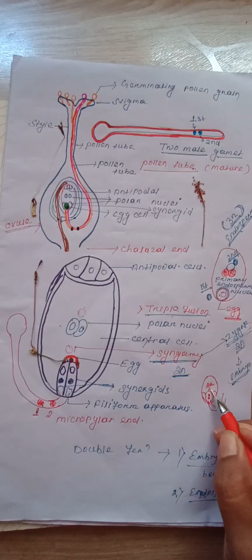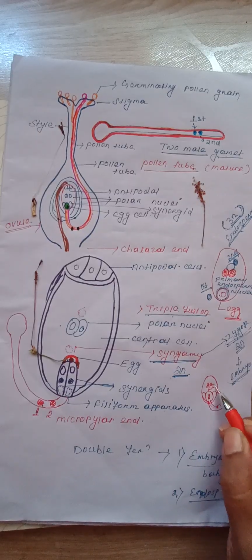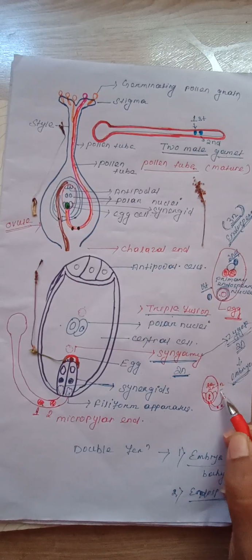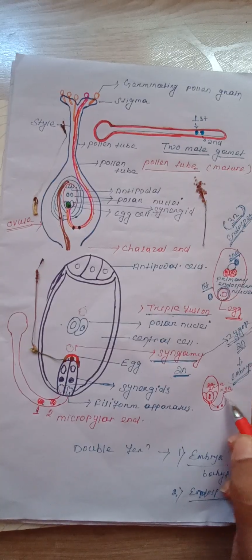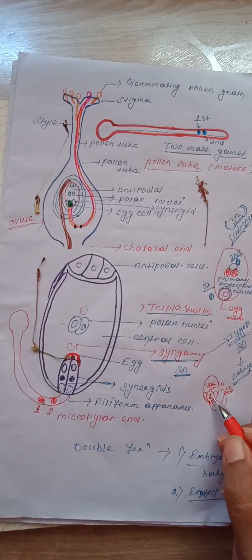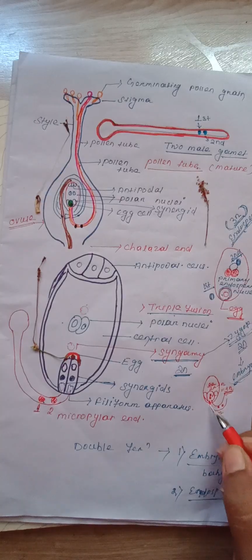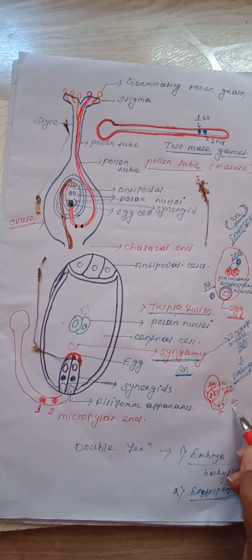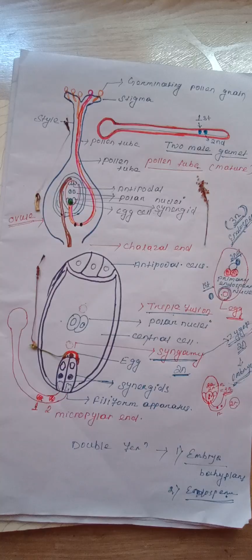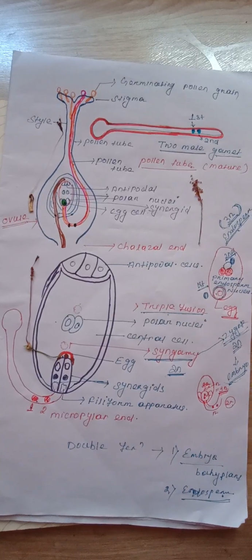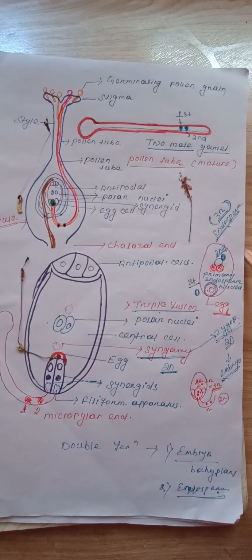This is 2n condition. 2n plus n fuse to form 3n condition. This is n, fused to form 2n condition. This is the zygote. Here, fertilization is twice.